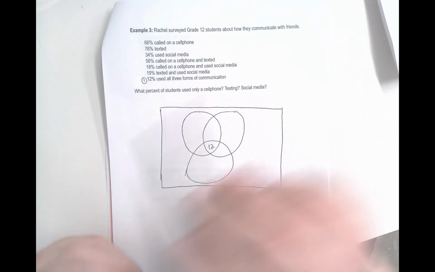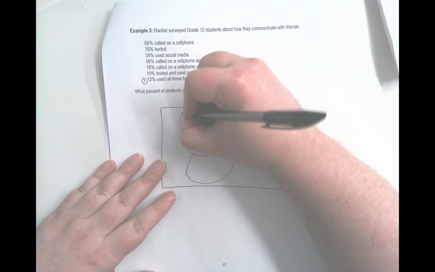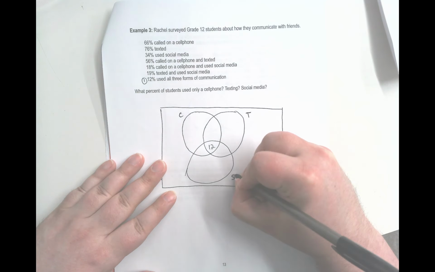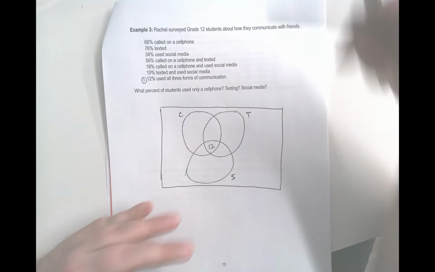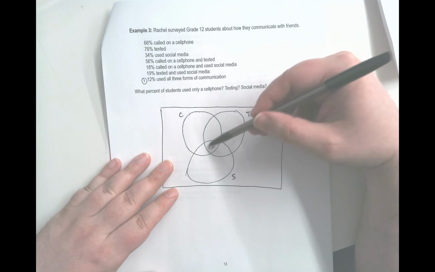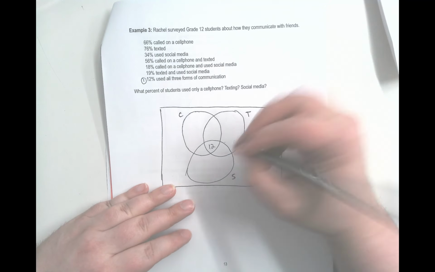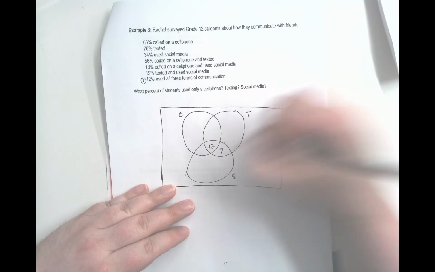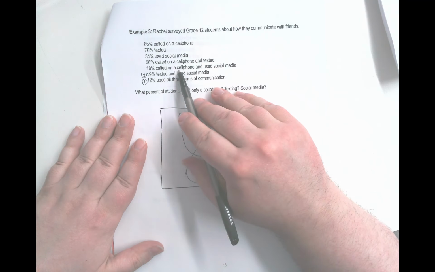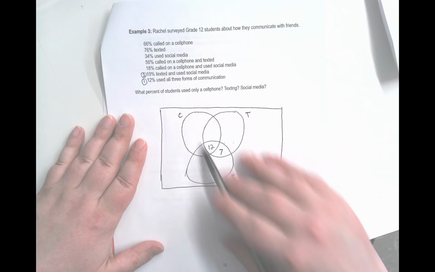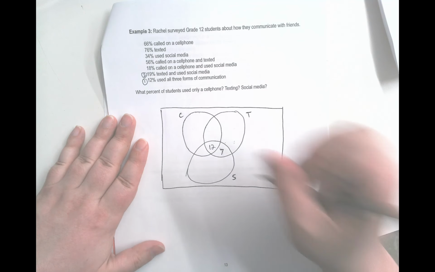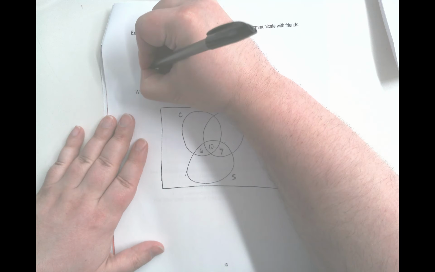19% texted and used social media. Oh, I didn't even label this yet. We're going to call this C for cell phone, T for texting, and S for social media. Okay, so 19 texted and used social media. We already have 12 that we have used, so there is 7% left over that will go there. 18% use the cell phone and social media, so cell phone and social media. We've already used 12, so there is 6% left over there.